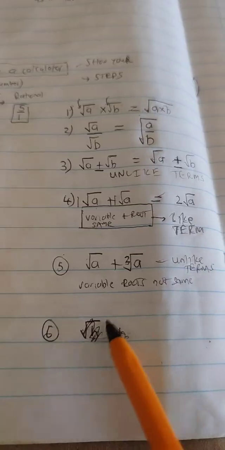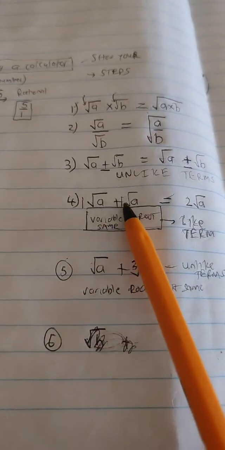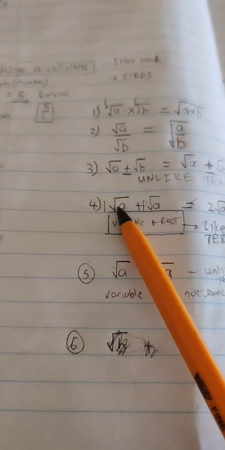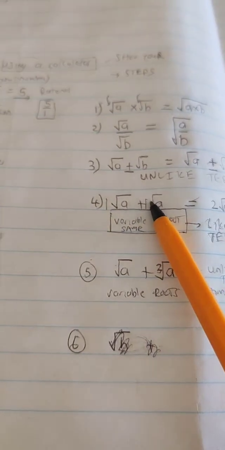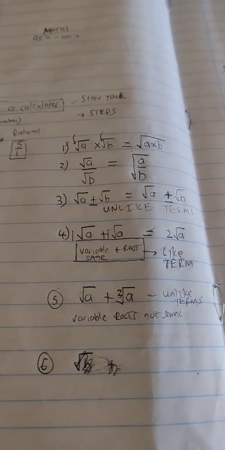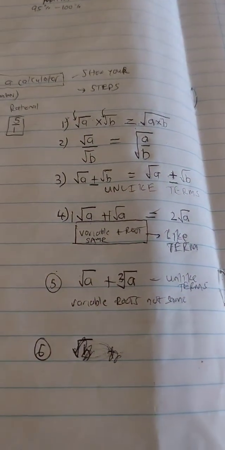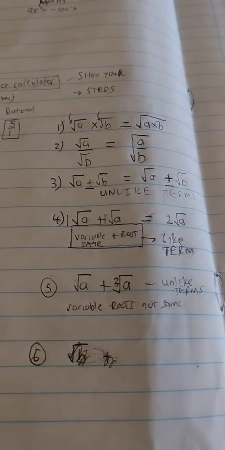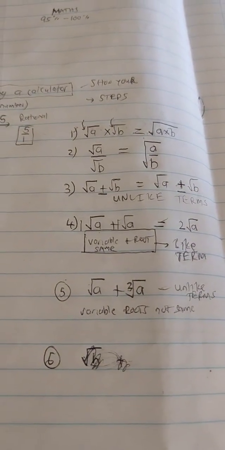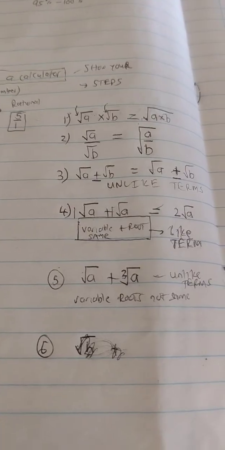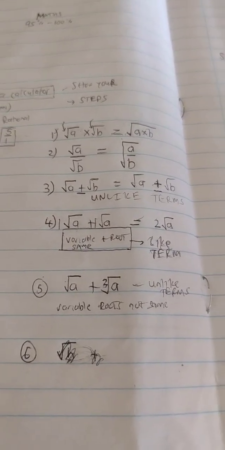What makes it qualify as like terms is if we have the same variable inside the root and the same root. Please, guys, cube root and square root are not the same. Fourth root and eighth root are not the same. Cube root and the 12th root are not the same. You guys must know what is the same and what is not. By so doing, my beautiful people, you will have accomplished a lot.